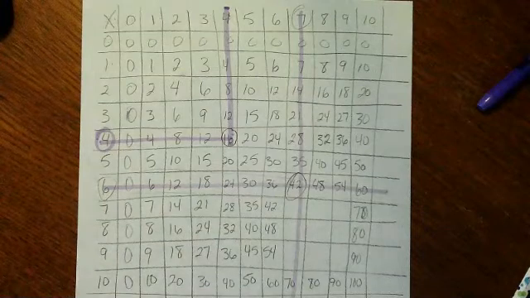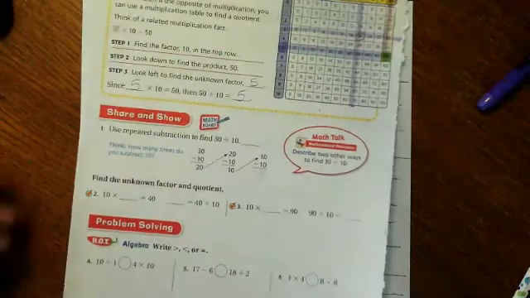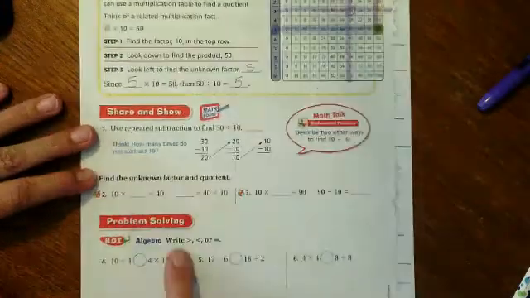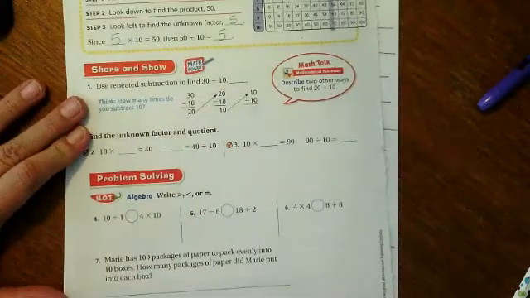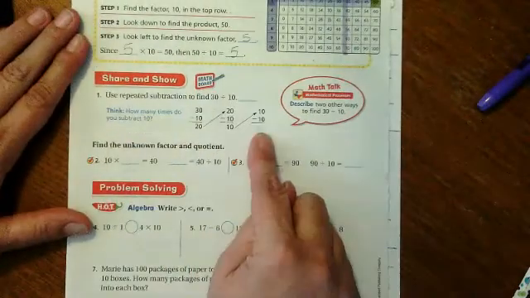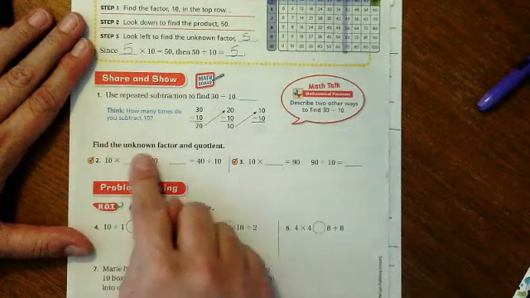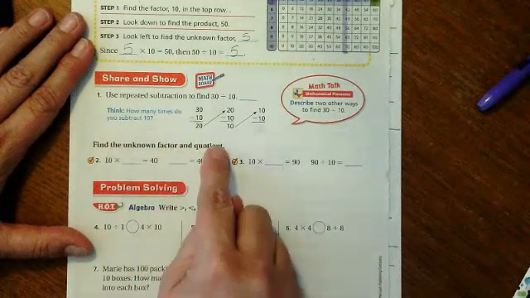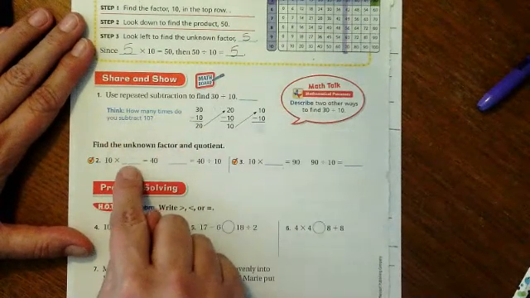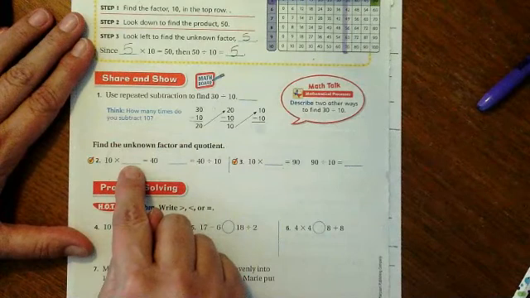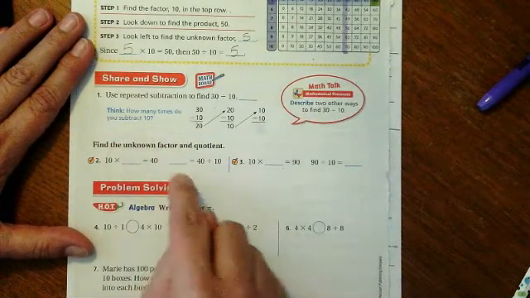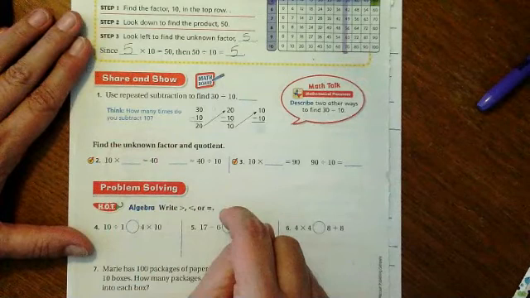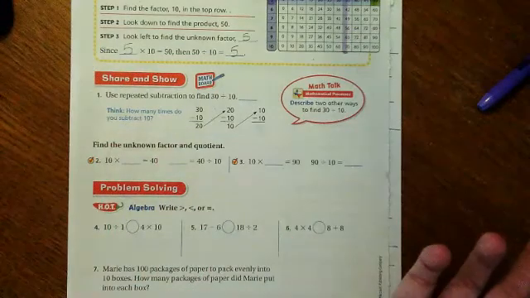All right, when you go back in, you need to do the share and show and the problem solving, and then down here there'll be a check your work button. Please use the repeated subtraction, and then find the unknown factor and quotient. So if it's missing one of these, that's a factor. If it's missing this, that's your quotient, okay? It's basically a fact family.